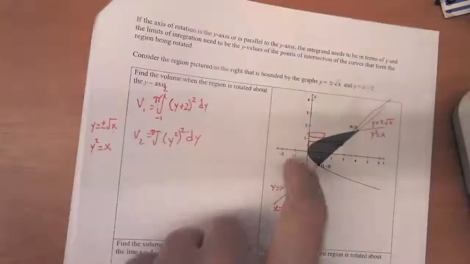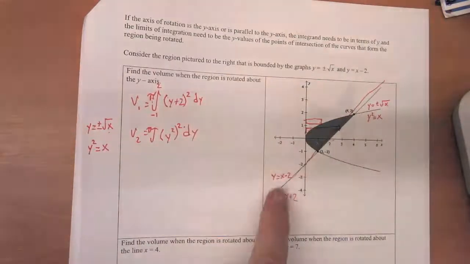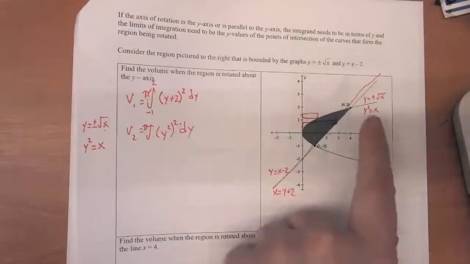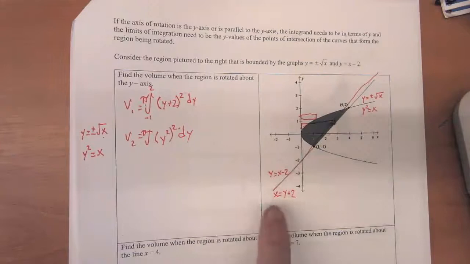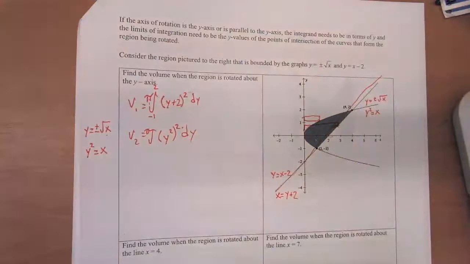It's just twisted 90 degrees. So this is the kind of thinking you need to do if you're rotating something around the y-axis. It's just a matter of solving the equations for x instead of y, and then using those to represent the radius of your cylinders, and then dy is representing the length. Then you're just going to find those definite integrals just like you did before, and subtract them to find the volume of the total shape that you come up with. The other two problems were exactly the same thing, just talking about different vertical lines than the y-axis. And you're going to solve that in exactly the same way we did in the previous videos.